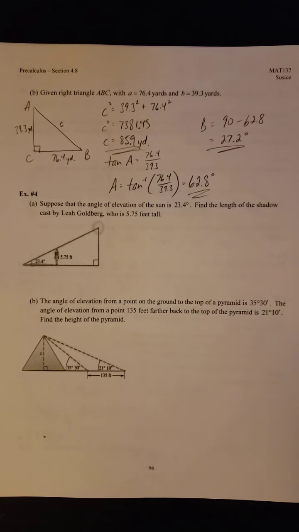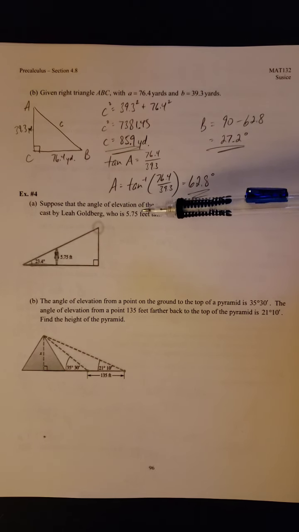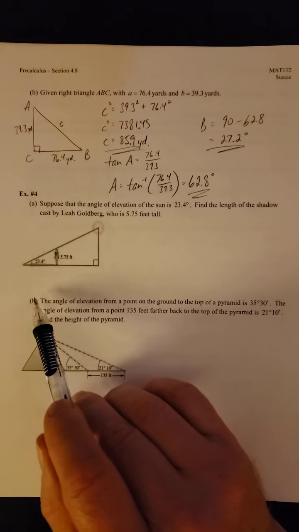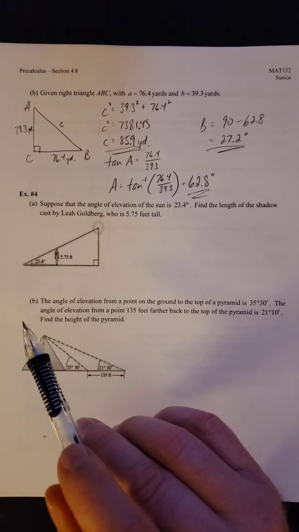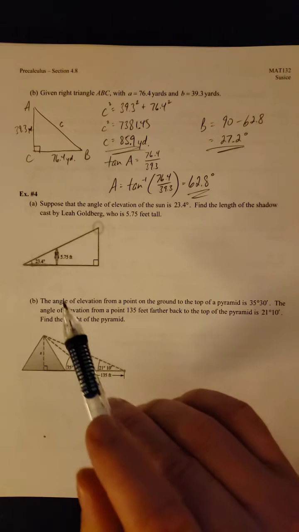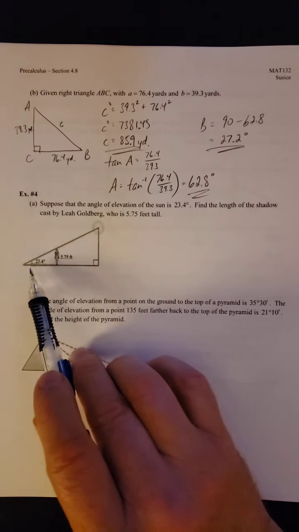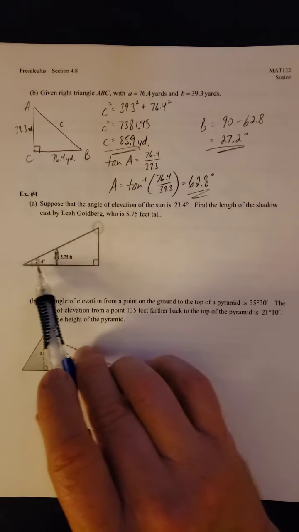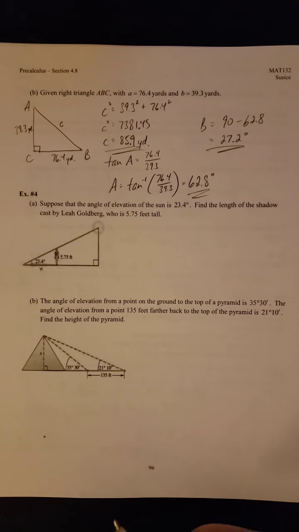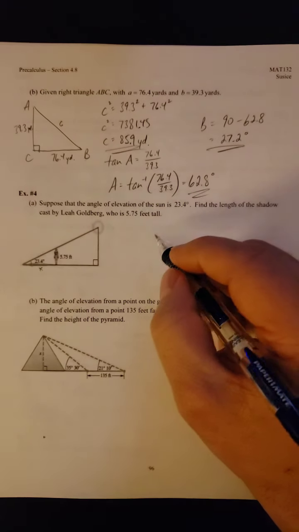So suppose that the angle of elevation of the sun is 23.4 degrees. Find the length of the shadow cast by Lee Goldberg, who is 5.75 feet tall. So we have our right triangle in here pretty quick. Now you can usually do these problems with just one trigonometric ratio. In this case, we have the opposite side to the angle and we're looking for our shadow, which is the adjacent side. So tangent is going to be your best option.